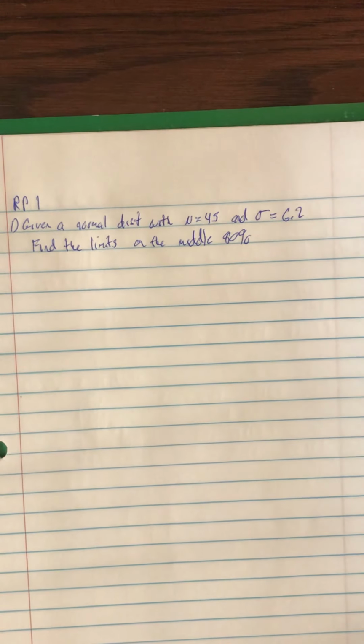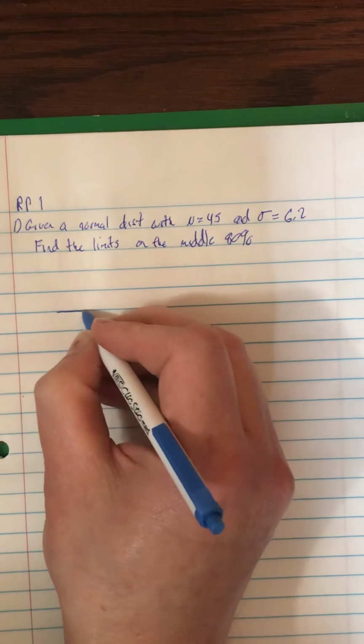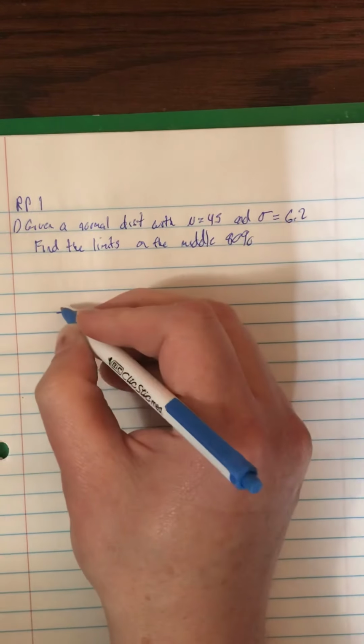Z-scores tell you how many standard deviations you are away from the mean. So you're going to have to take your probability, your middle 80%, find the z-scores that go with them, and then convert those z-scores into your actual limits. So let's take our time here and draw our picture. Here's what our picture looks like.